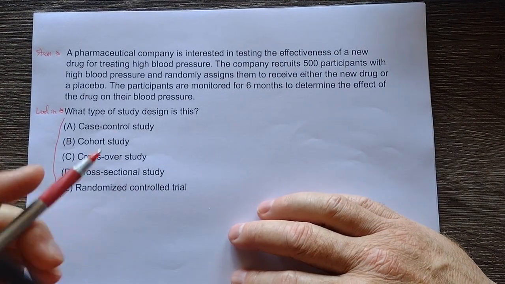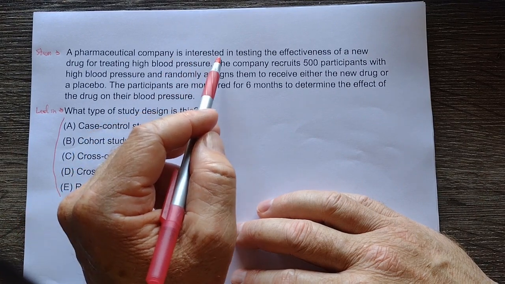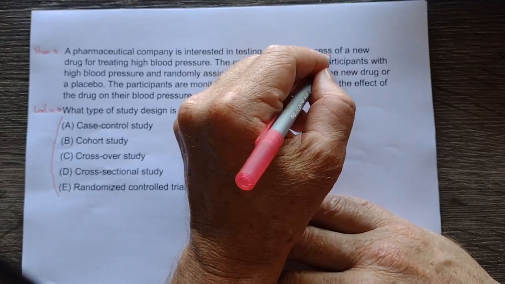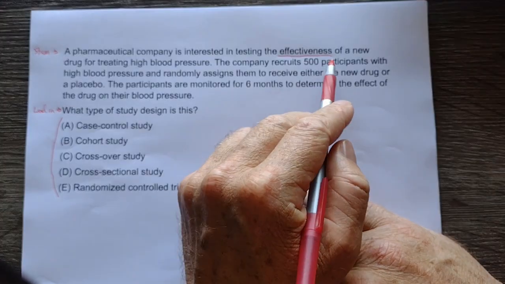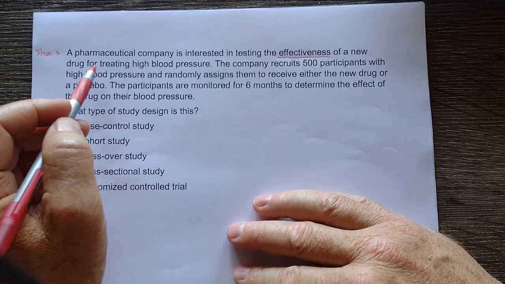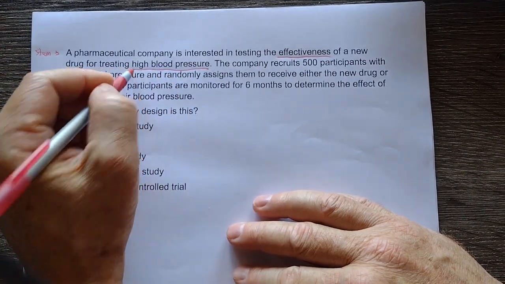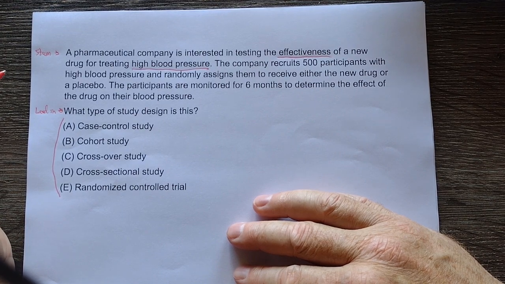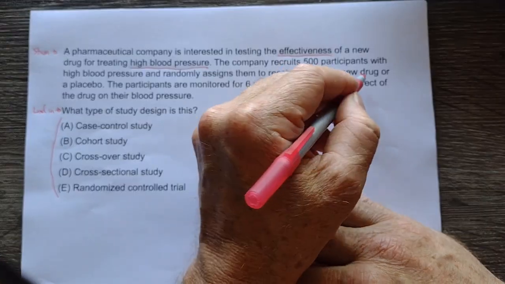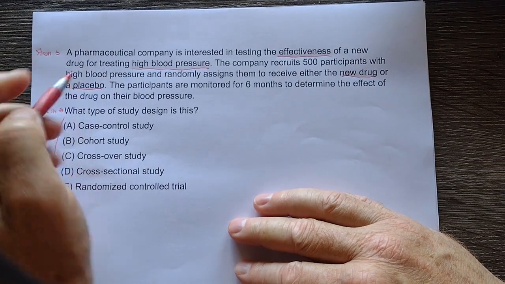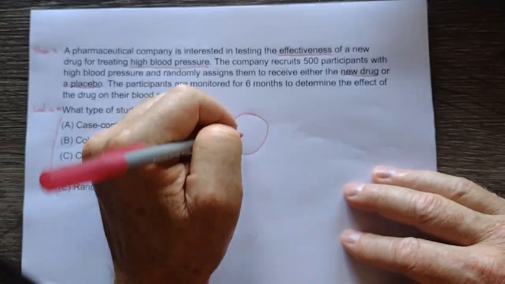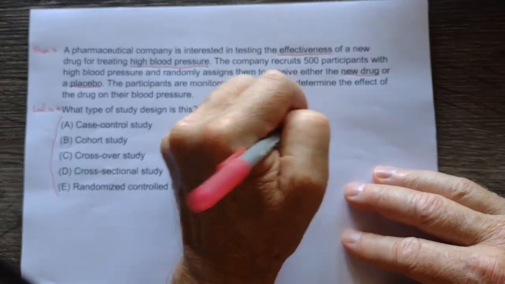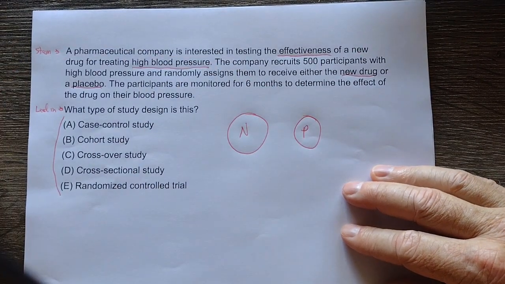So let's dive in. A pharmaceutical company is interested in testing the effectiveness, love this, the effectiveness of a new drug for treating high blood pressure. So then there's going to be a new drug and a placebo. You can see that right here. So let's draw those out real quick. So there is the new drug, and then there is the placebo.